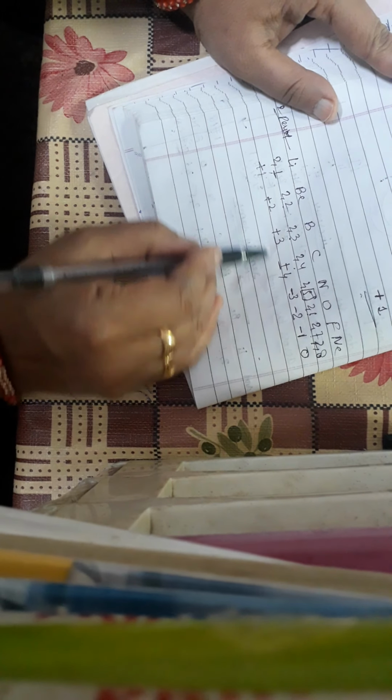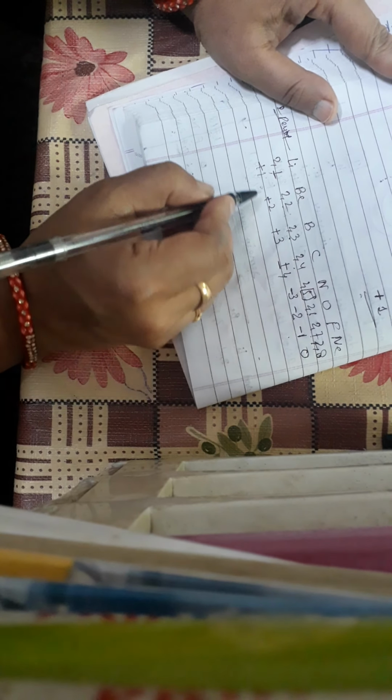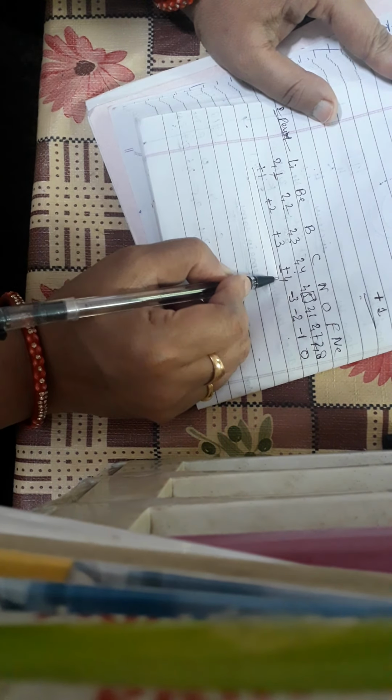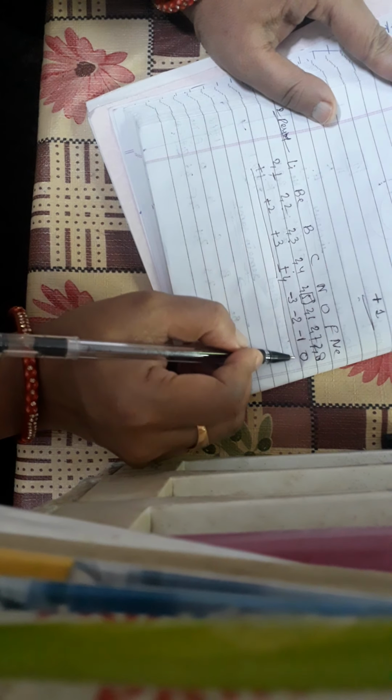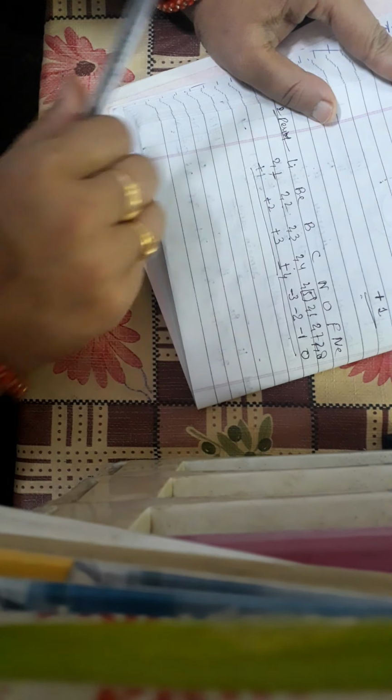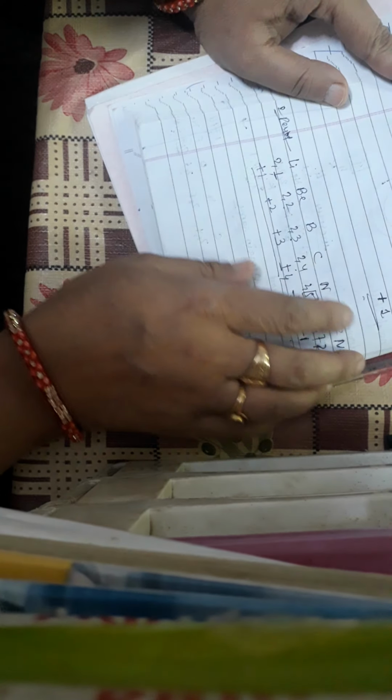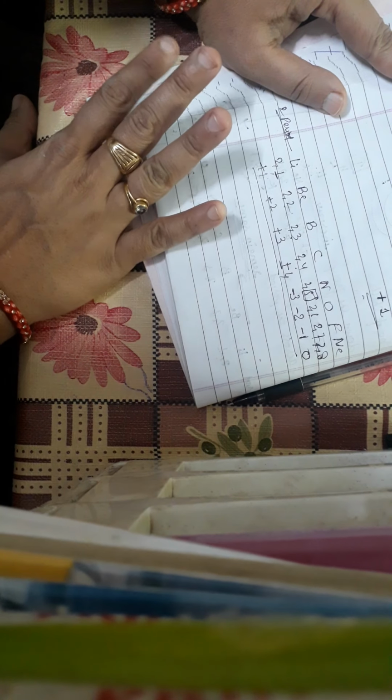So you can see the trend of valency across the period. Valency first increases up to 4 and then decreases to 0. So here I have ended all the topics which were present in class 9th also.